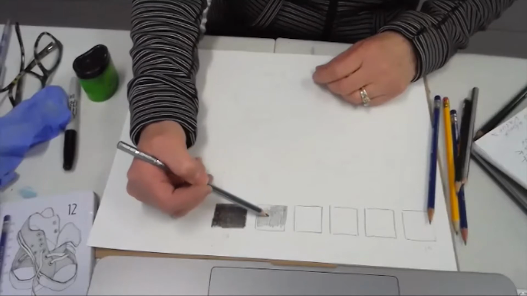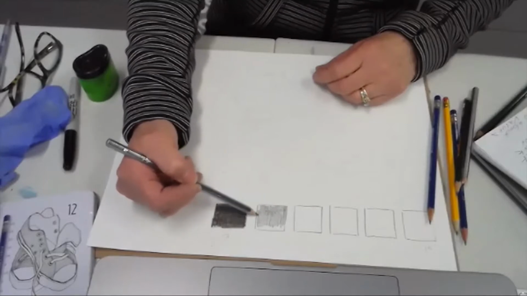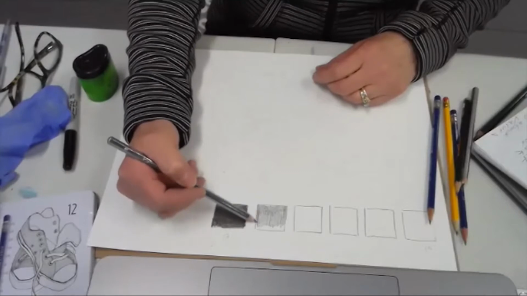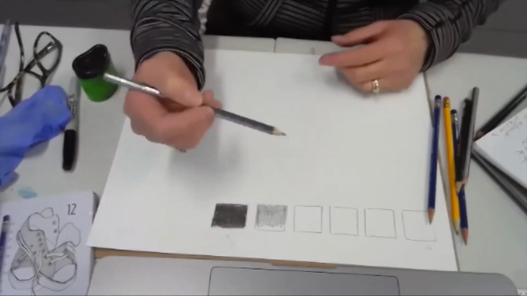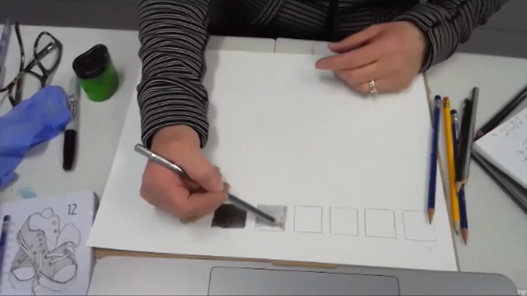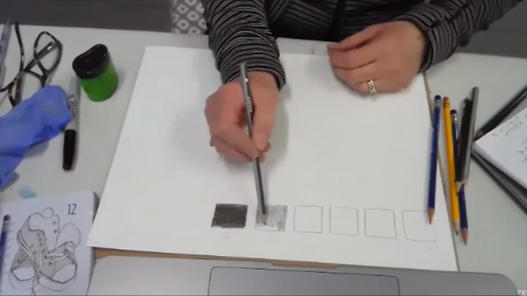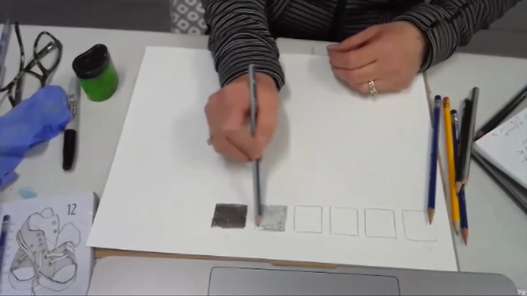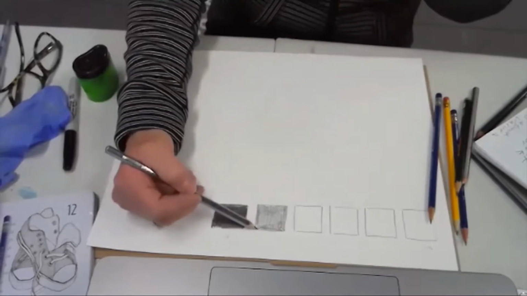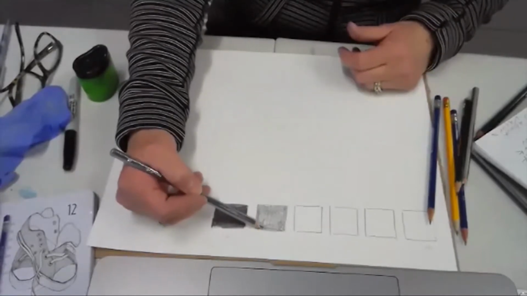You don't have to make squares. You can also make circles if you want. And I'm not necessarily using the tip of my pencil. I'm kind of using it at an angle, like on the side. Let's get it all in there. It doesn't have to be neat either. As far as your edges are concerned, you can go right off the edges.